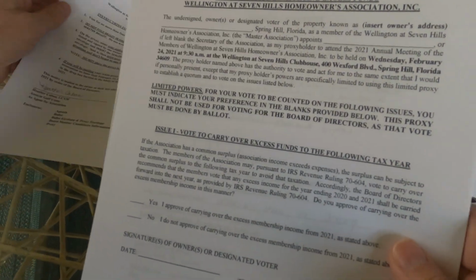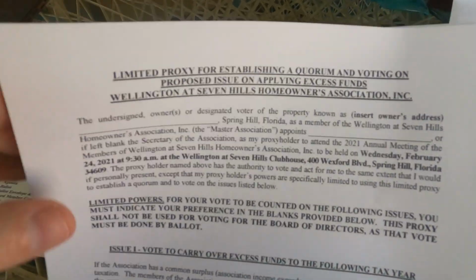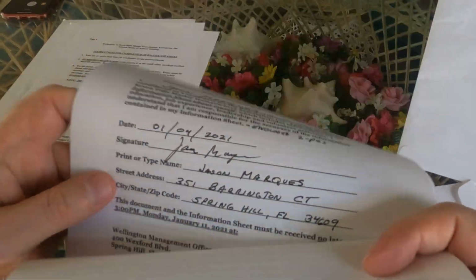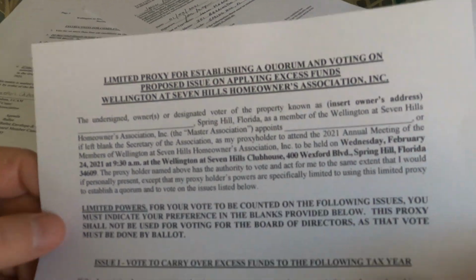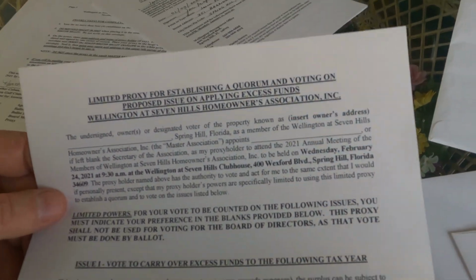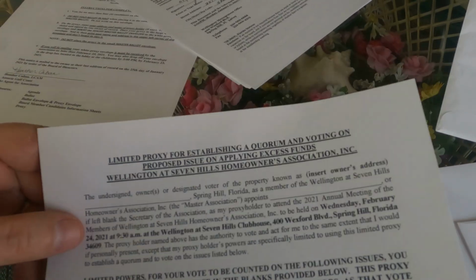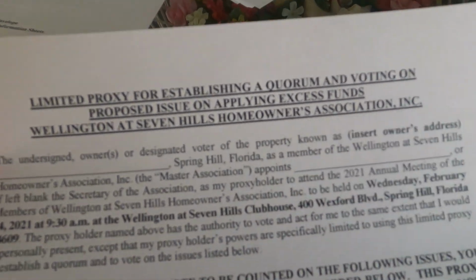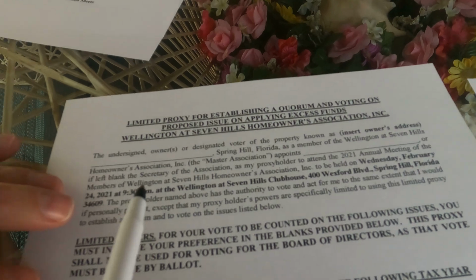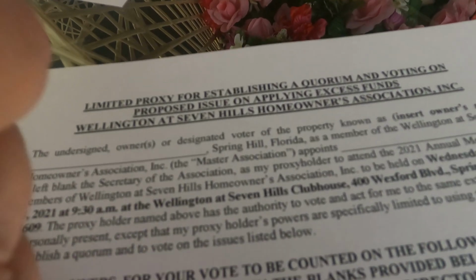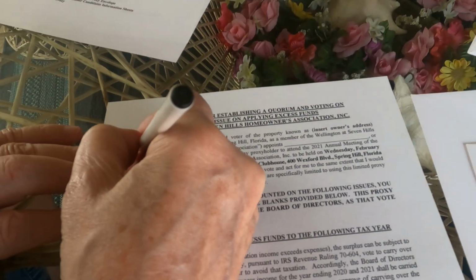But now we come down to the proxy. This is probably the most important part. I'm setting aside the rest of these. These are all the notice of interest. But all right, here's the proxy, and let's take a look at what's involved in this proxy. The first thing is, if you notice, there's a blank spot right over here, and that's where you have to write your address. Okay, I'm going to write my address in here.